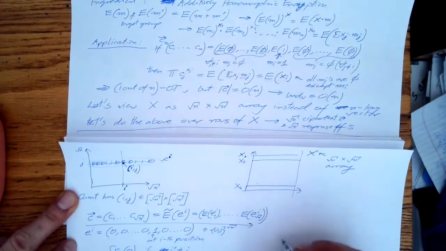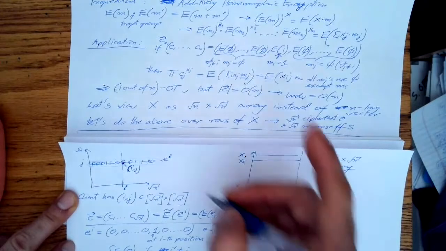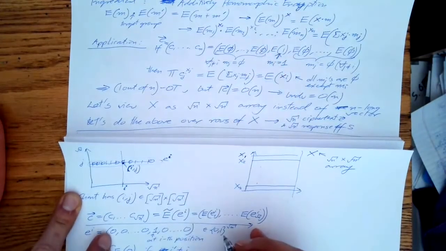What does the server do with this? Very similar as before.